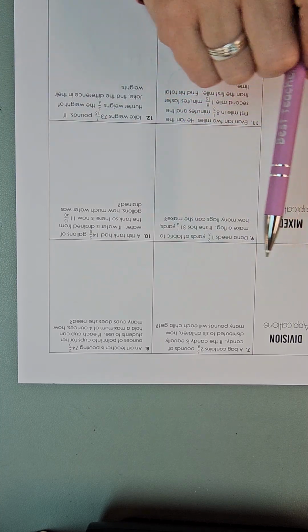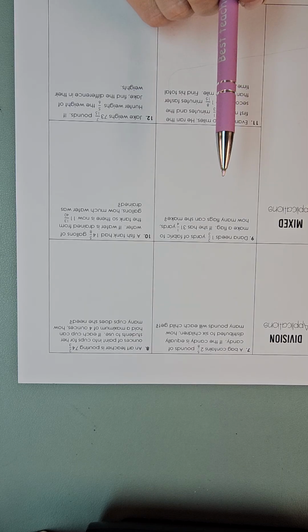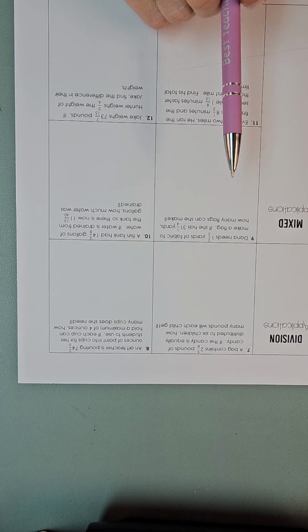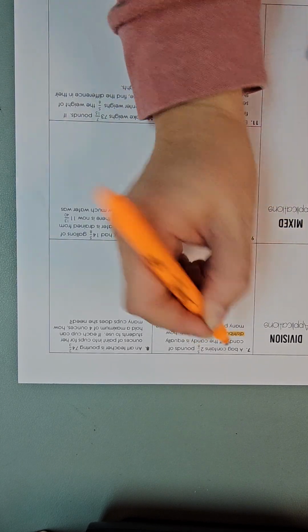We have a bag that contains 2 5/8 pounds of candy. If the candy is equally distributed to 6 children, how many pounds will each child get? All right, here's a keyword that we don't have on our list yet that you should be adding to your list. Distribute. Okay, to distribute.